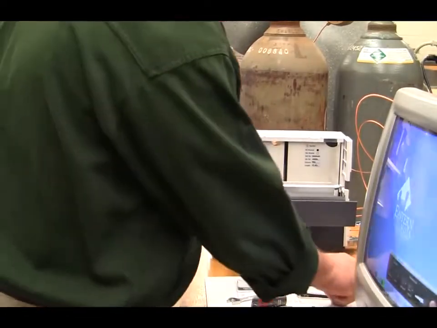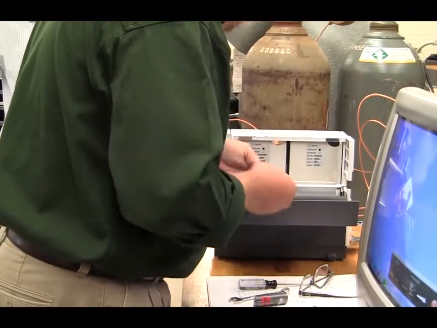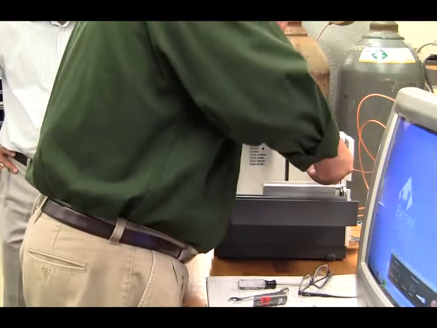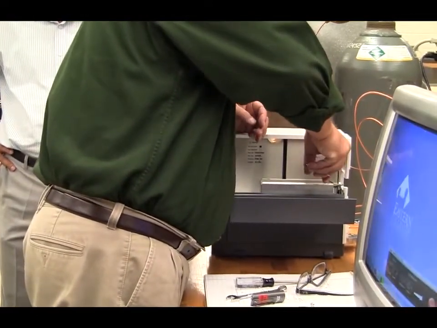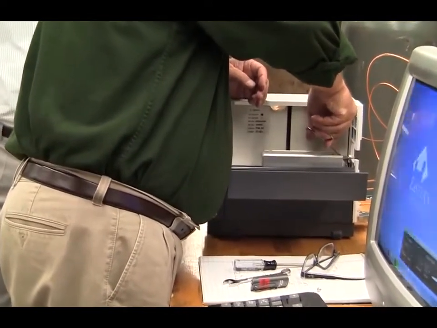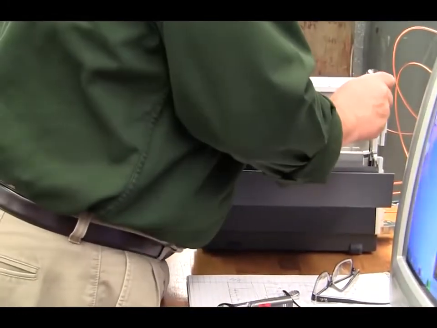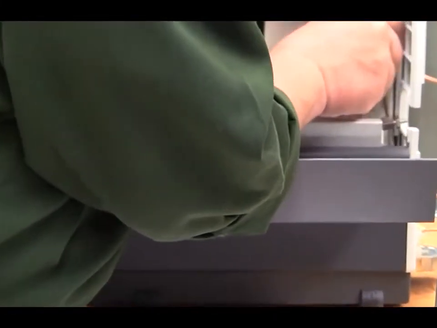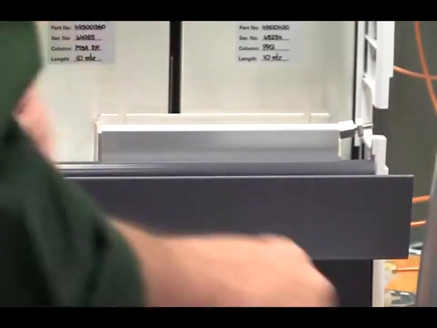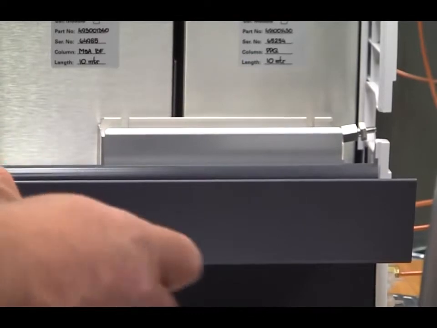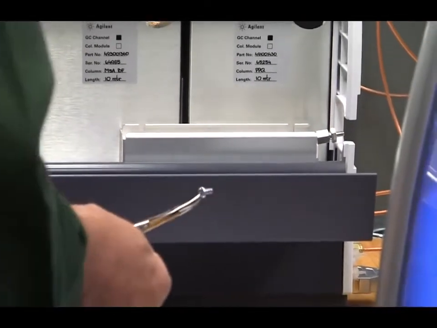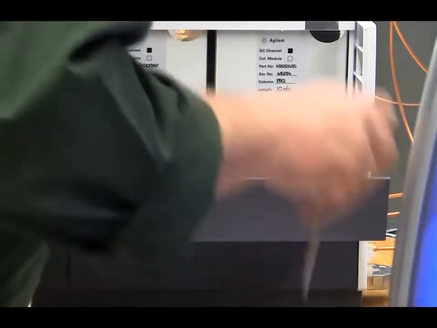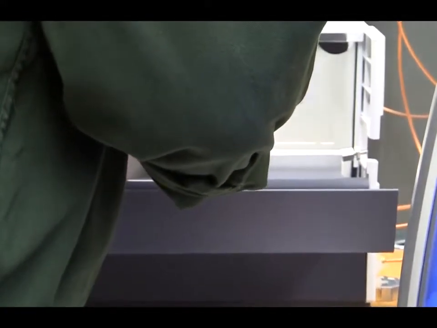All goes back together. I have a tendency now to drop these little screws inside of the cabinet and then have to take it all apart again, so I don't want to do that anymore.